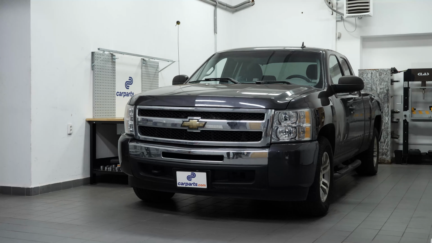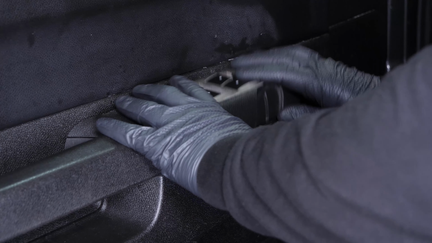In this video, we'll show you how to change the master power window switch on your Chevy Silverado.